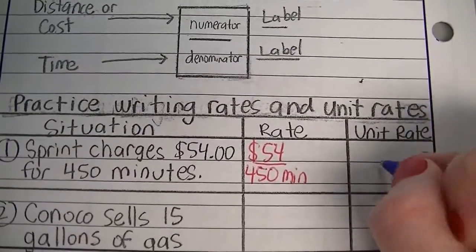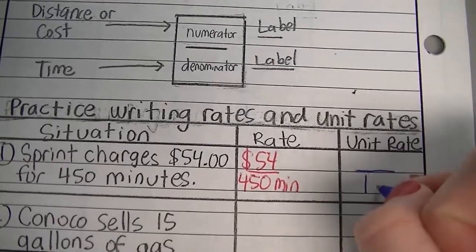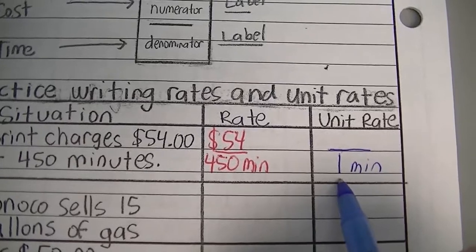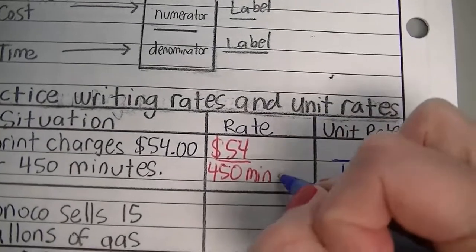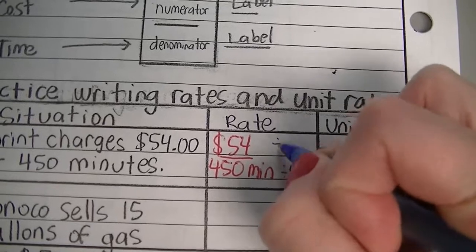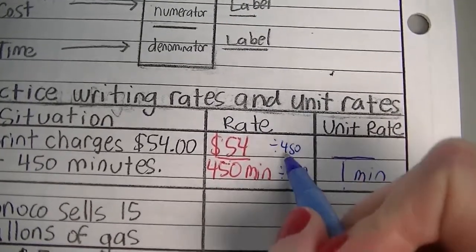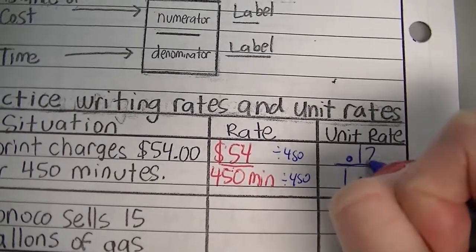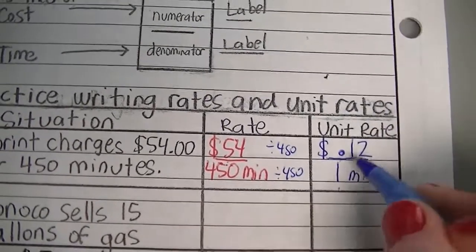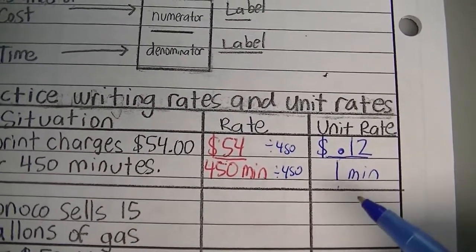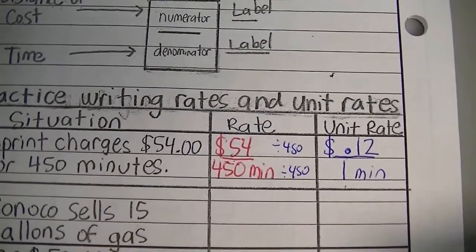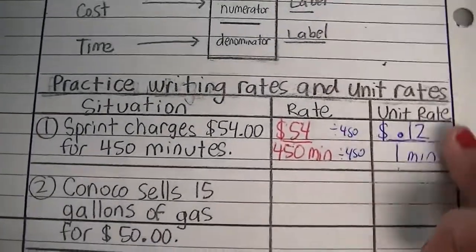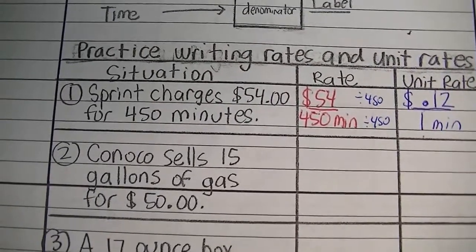Now to find the unit rate, you want the denominator to equal 1, so I want it to equal 1 minute. So here's where you think, well, 450 divided by what number would equal 1? Well, you divide by 450, and do that to the numerator also. So 54 divided by 450 is going to give you 12 cents. Okay, so it's 12 cents per minute. If you talked for 2 minutes, that would be 24 cents because it's a proportional relationship. More on that later.